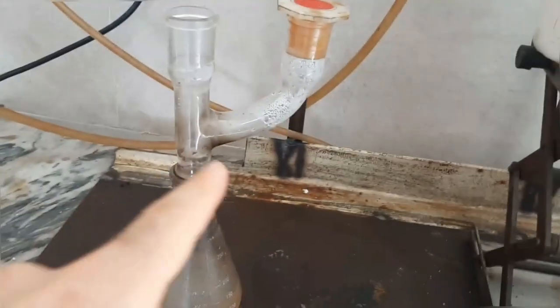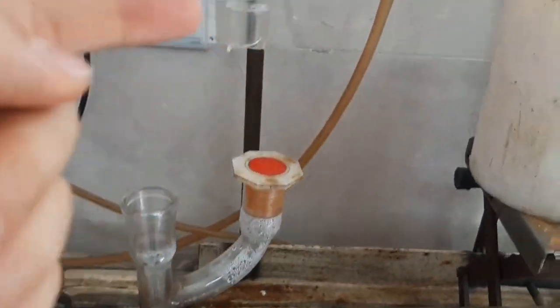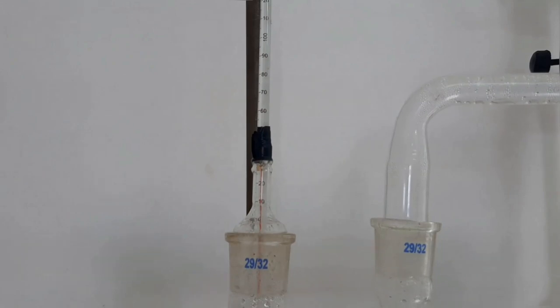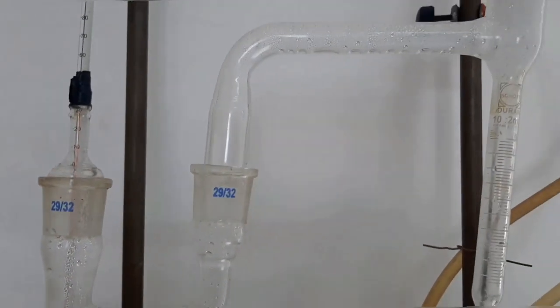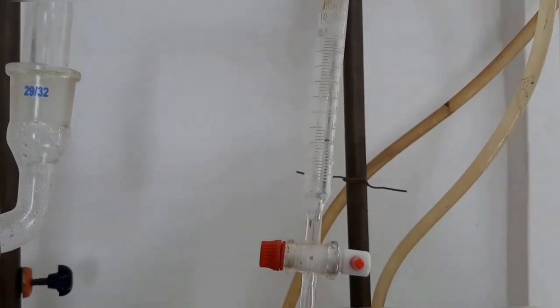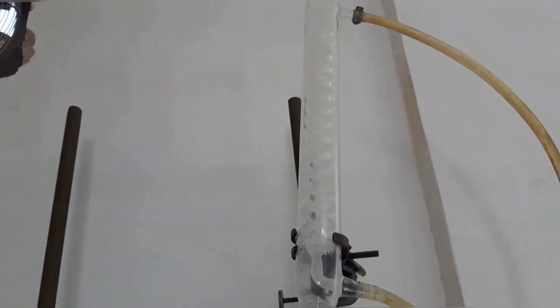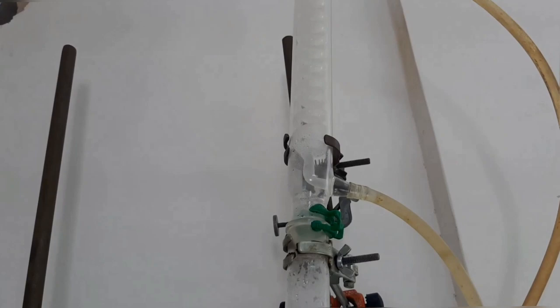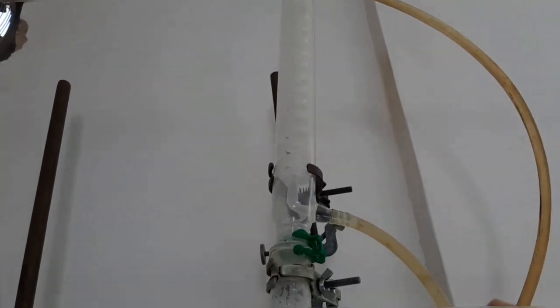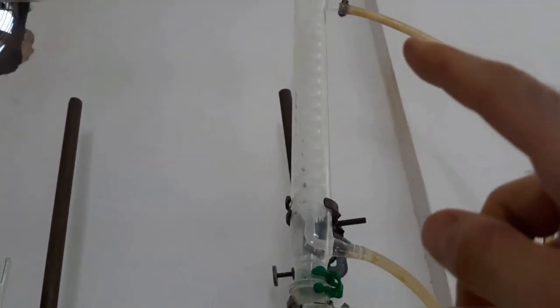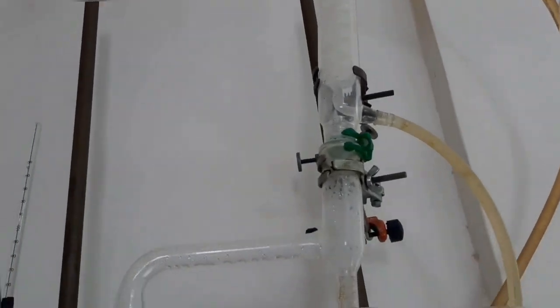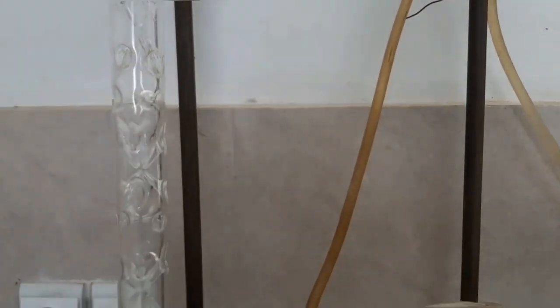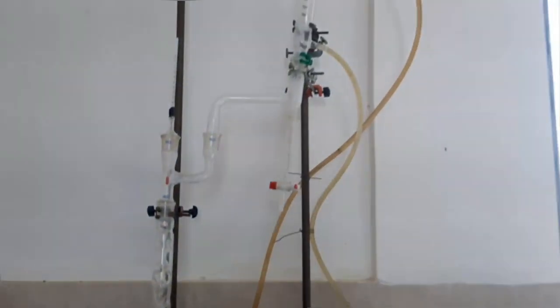You can see here the Claisen adapter, the Vigreux or distillation column, another Claisen adapter, a thermometer to give us the temperature of the overhead product, a Dean-Stark apparatus with a valve, and a reflux condenser with cooling water pumping through it. So this is the overall setup.